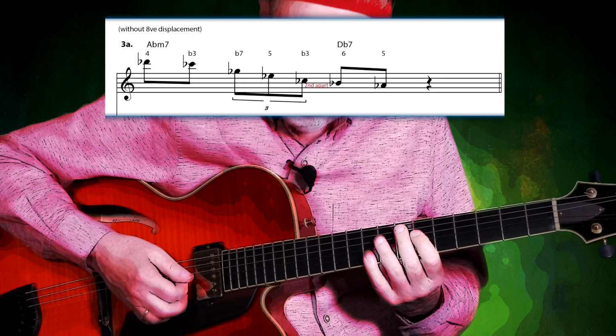Note that in this example we have the interval of a second between the last note of the A flat minor 7 and the first note of the D flat 7. So let's hear what happens when we displace the second note up an octave.